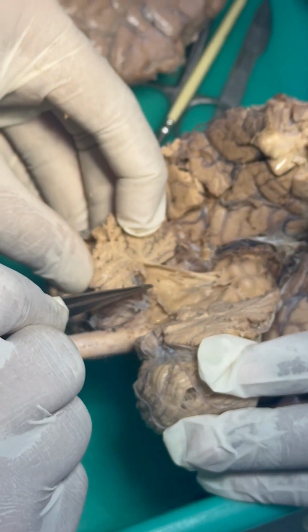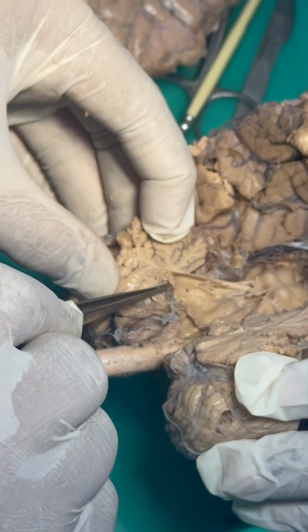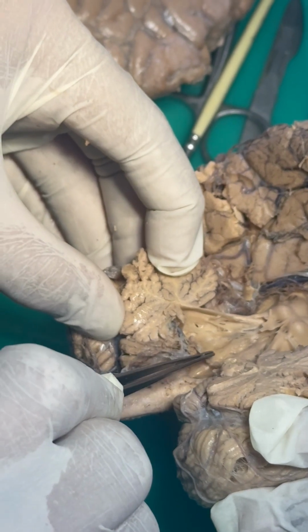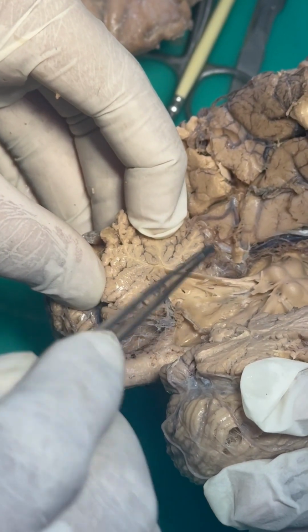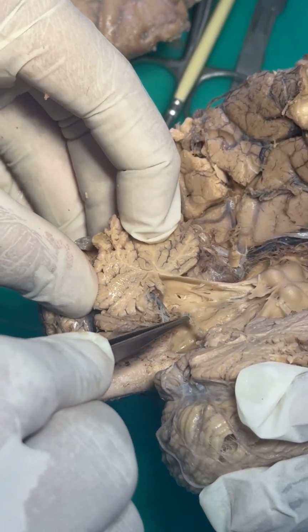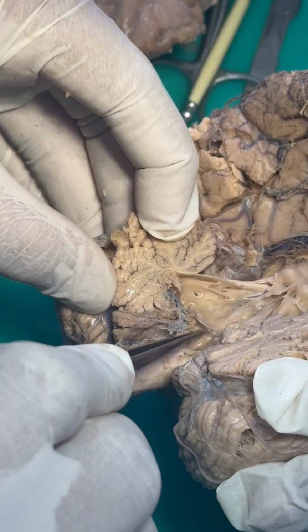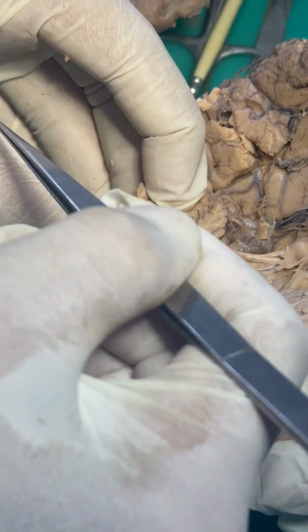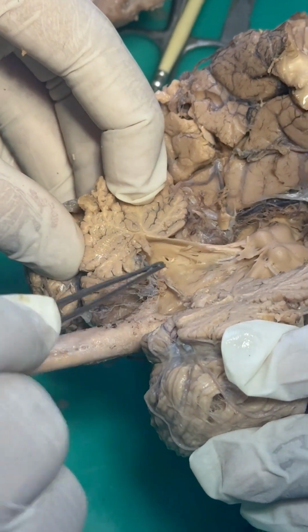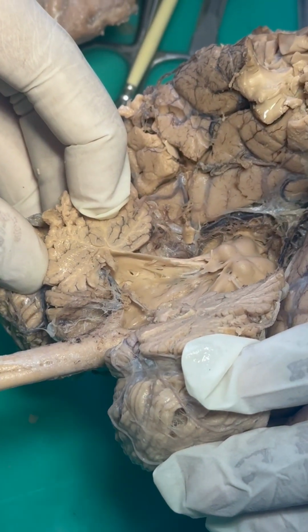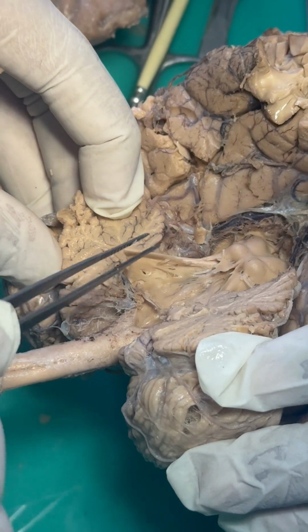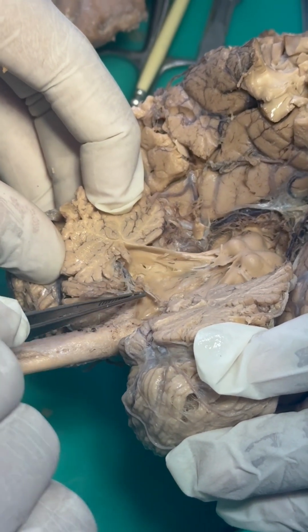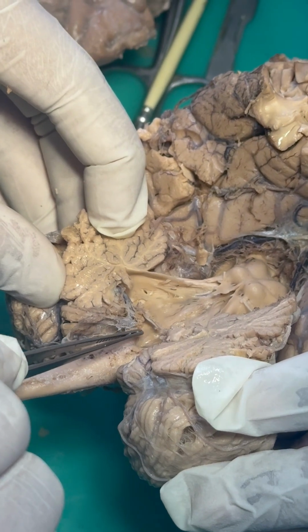So the choroid plexus is shaped like a T. Now in this specimen, we can't see the stem of the T because it's been cut off while clearing the area. But you can see the horizontal part, the bar of the T. It passes through the two lateral recesses of the fourth ventricle, and it passes out into the subarachnoid space. The stem passes out here.